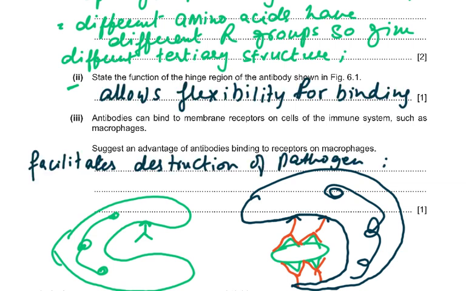So I've given you the points for the part 2, allows flexibility for binding to the antigens, and then in part 3 the one mark was facilitates destruction of the pathogen marked by the antibodies, and the other was easier for the macrophage to engulf antibodies that have bound to the antigens.